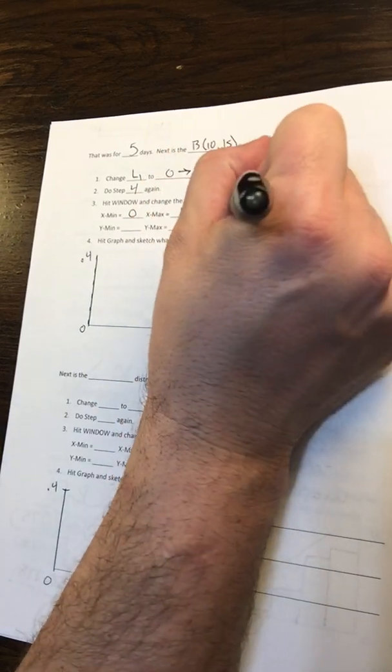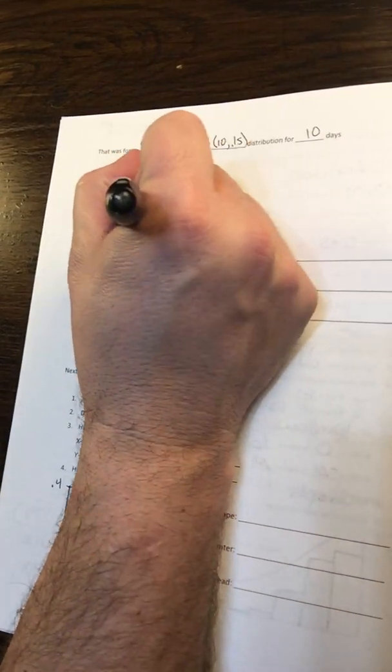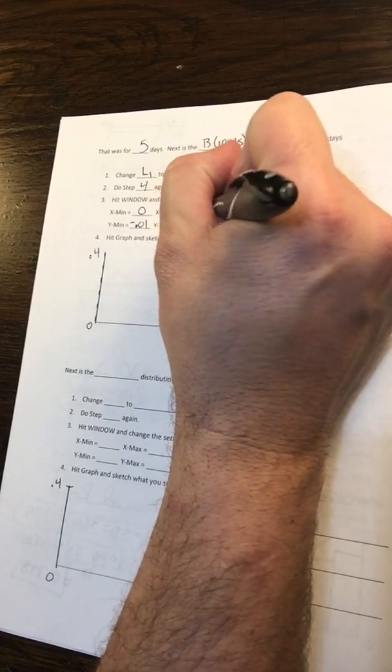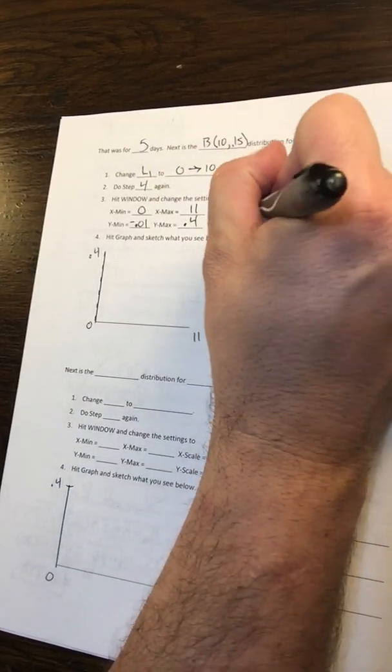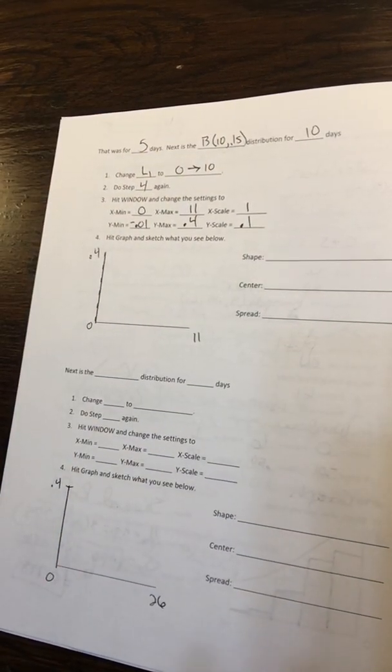Well, I'll just write it. From 0 to 11 with an x scale of 1 and a y minimum negative 0.01 and the y maximum this time we'll just call it 0.4. The y scale is still 0.1. See if you can get this in the calculator right and see what happens. And then we'll go to the next video.